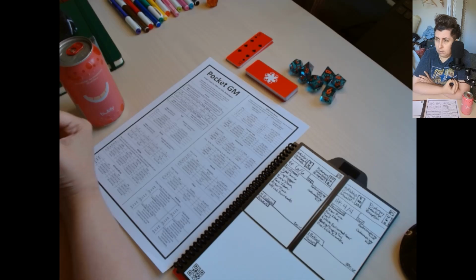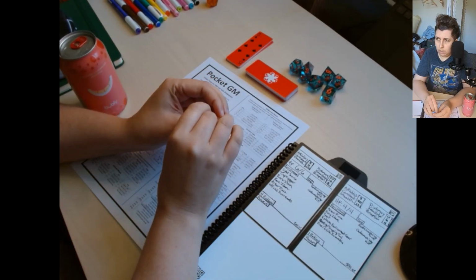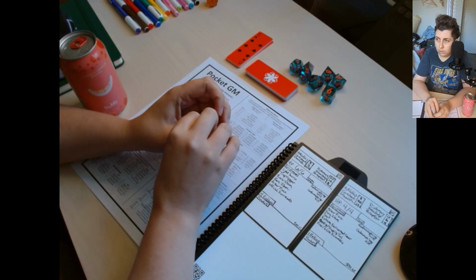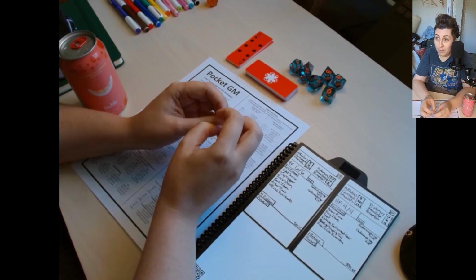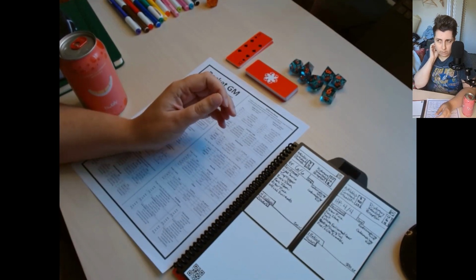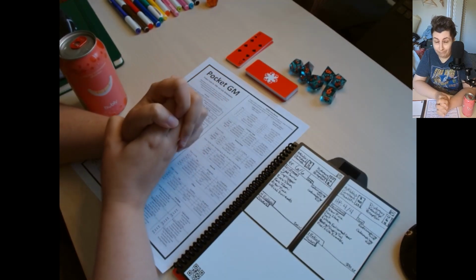Because running Eclipse Phase with a group, having a portable nano fabricator in the party can be a big problem for the GM anyway, because it basically lets people have any equipment that they want within a few minutes.